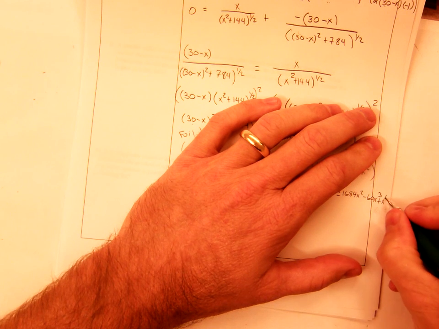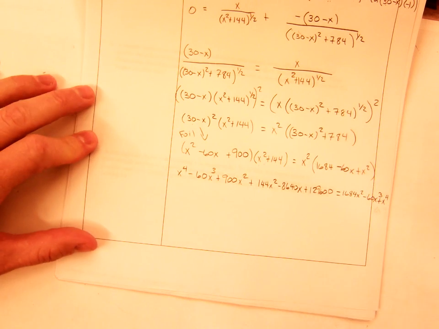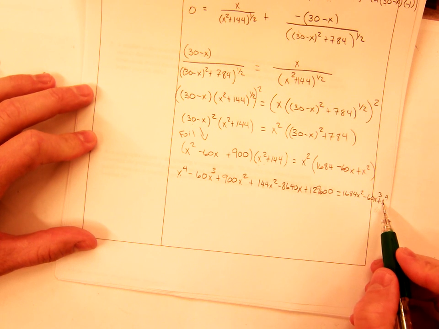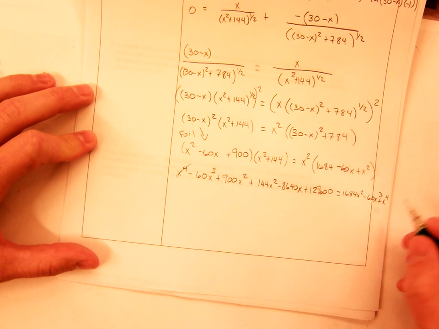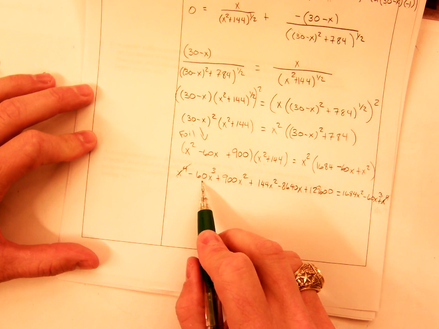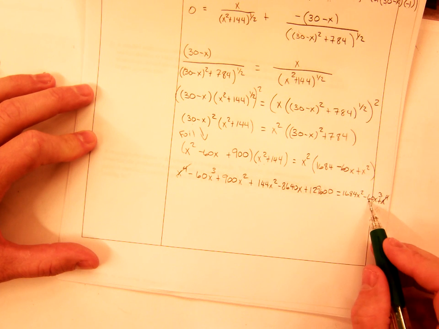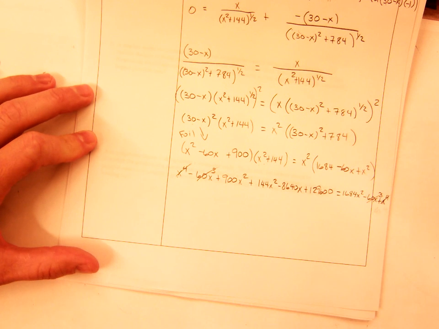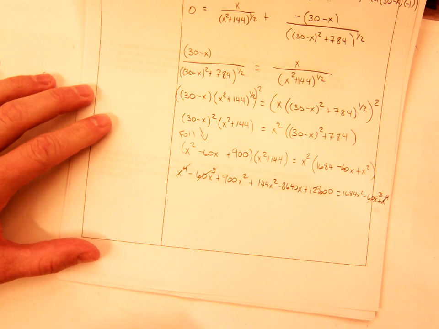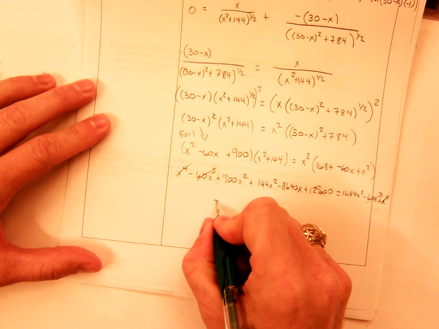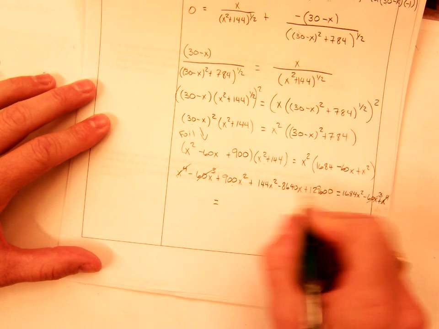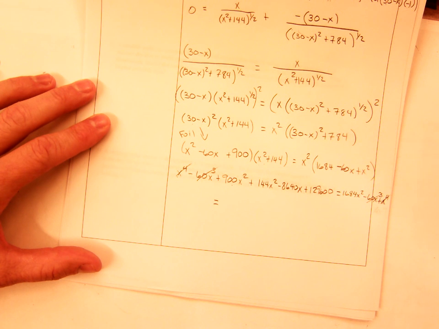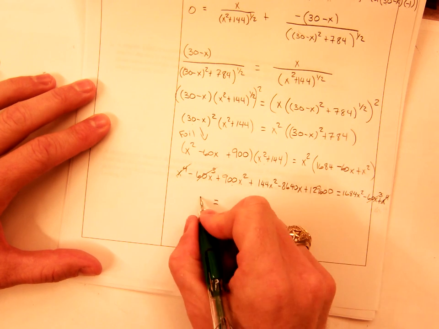All right. I have an x to the fourth over here and an x to the fourth over here. What do they do? They do the hokey pokey. I have a negative 60x cubed over here and a negative 60x cubed over here. What do they do? They cancel also. And I'm left with, if I rearrange everything, I'm going to send everything over there, and I end up with 0 over here.